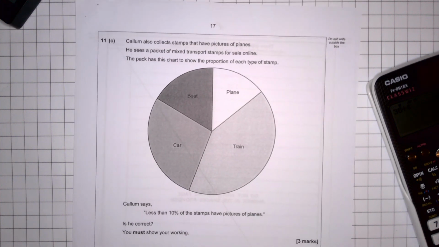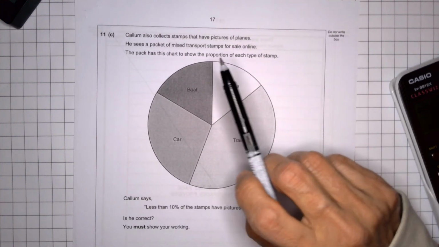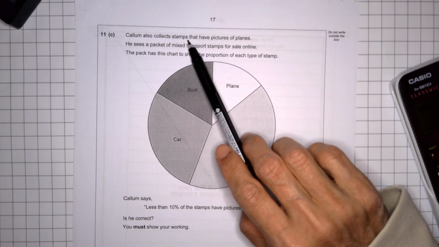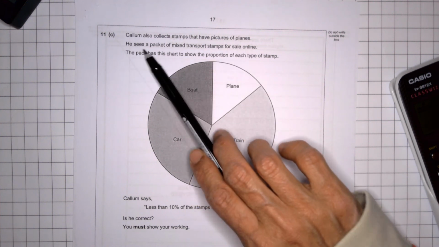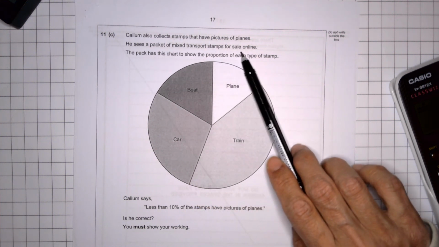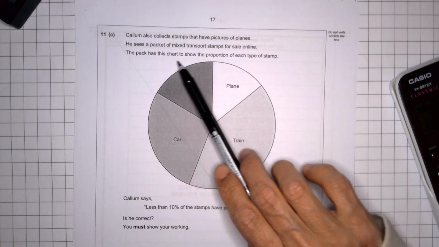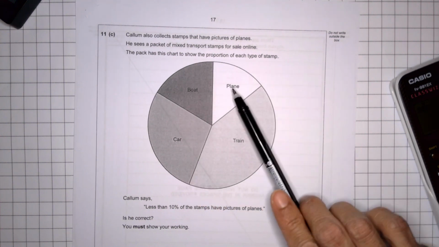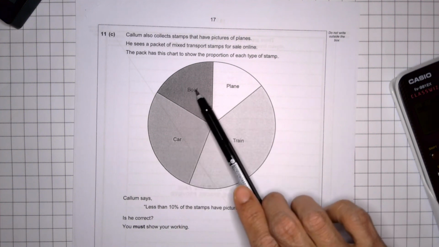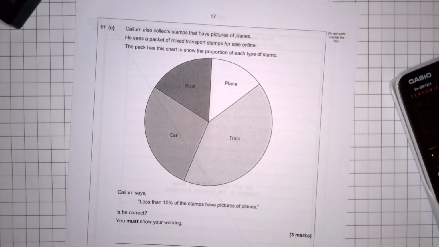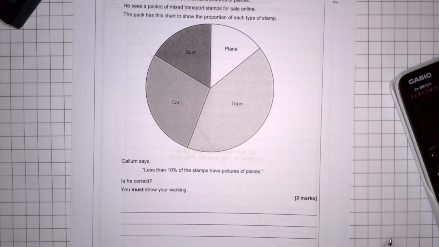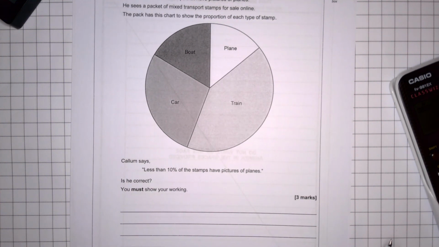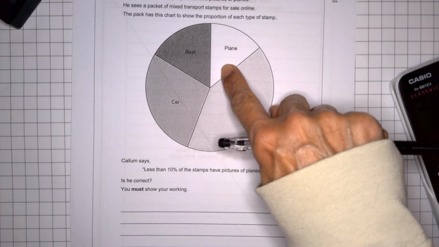So question 11C. Callum also collects stamps that have pictures of planes. He sees a pack of mixed transport stamps for sale online. The pack has this chart to show the proportion of each one: planes, train, car, boat, and it's a pie chart. Callum says less than 10% of the stamps have pictures of planes. Is he correct? Okay, so we need to find out 10% of a full circle and then see if this is matching to what it is.